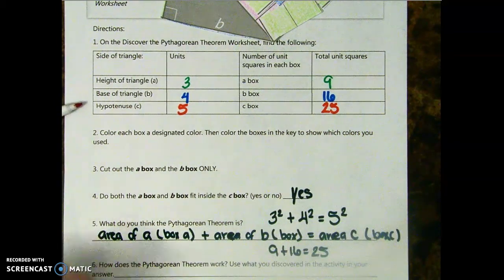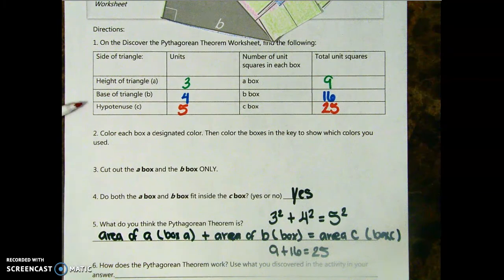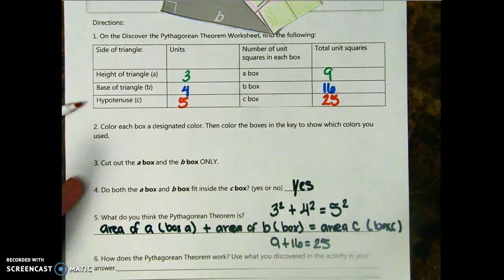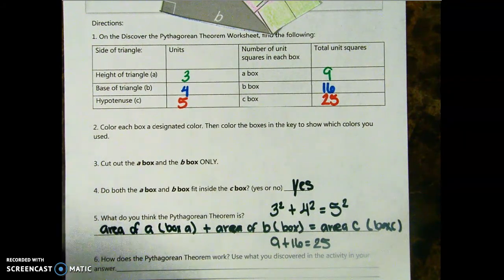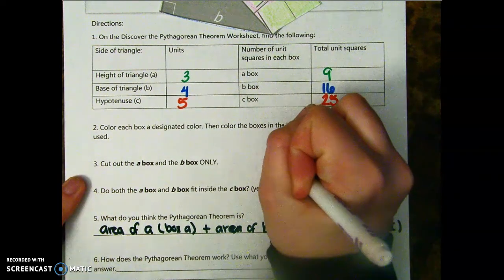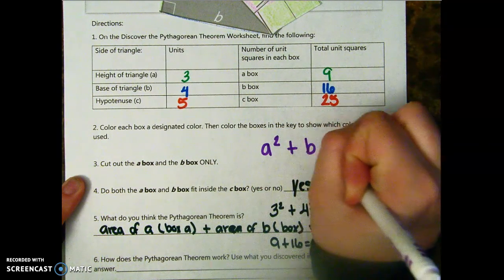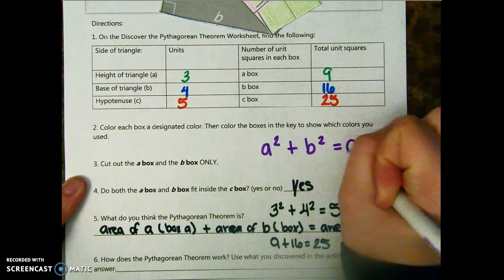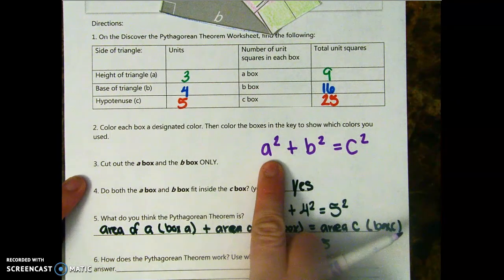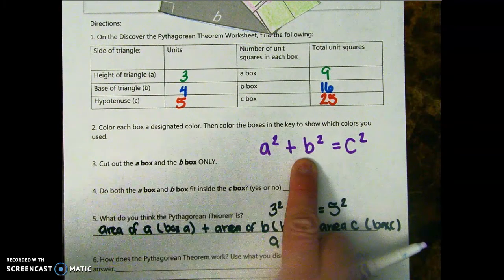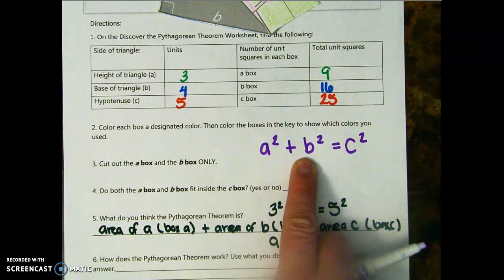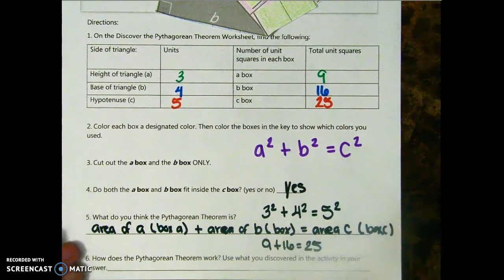Okay, and that is how the Pythagorean theorem works, as another example. So our actual formula for the Pythagorean theorem, instead of saying area of A plus area of B equals area of C, the actual theorem is that A squared plus B squared equals C squared. Because as you can see, these are actually my area formulas. A times A is A squared, B times B, length times width type of thing, is B squared, and C times C is C squared.